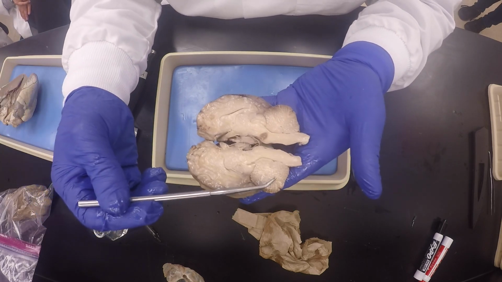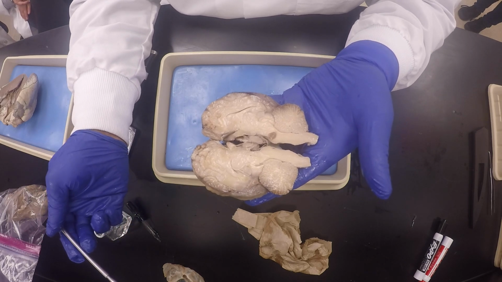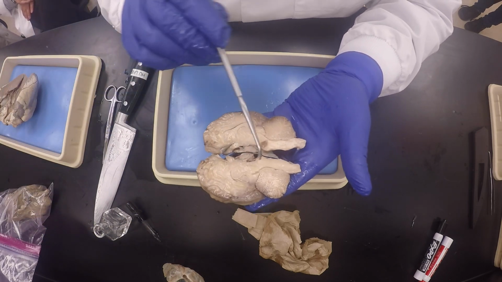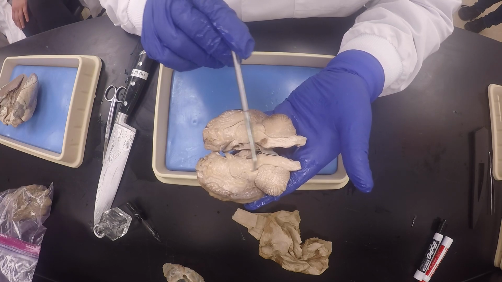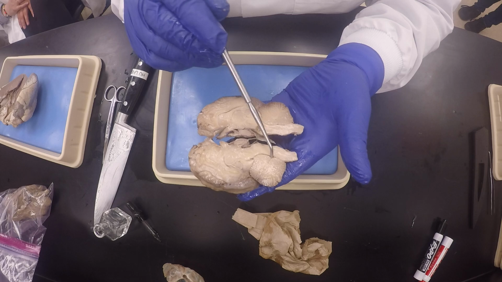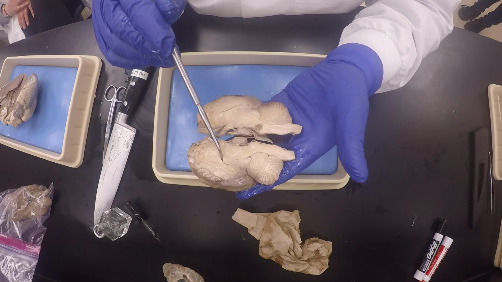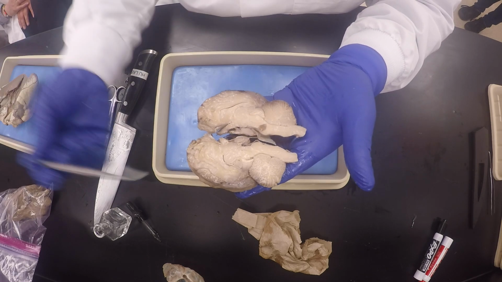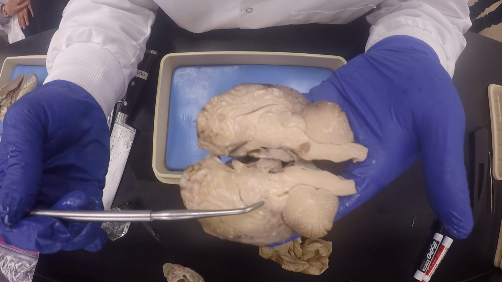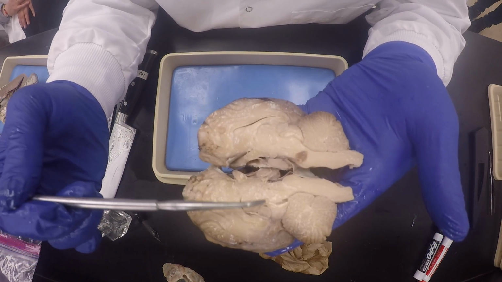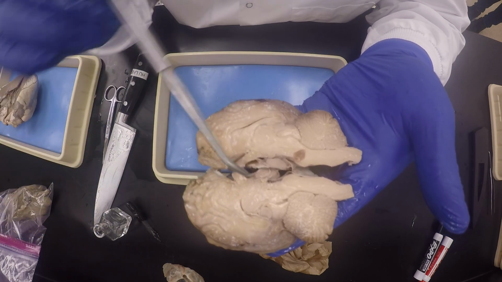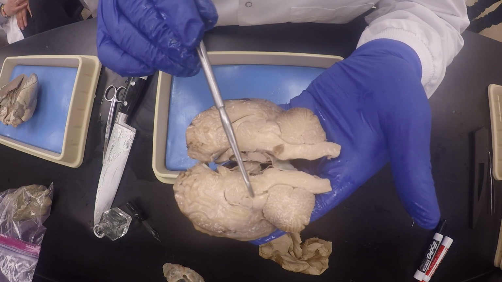Okay, you can see the arbor vitae arrangement of the white matter in the cerebellum. You could see the cerebral aqueduct connecting the fourth ventricle to the third ventricle. Okay, there is the pineal gland. So I zoom it in like that. Pineal gland. There is the posterior commissure and the squiggle on the bottom here.